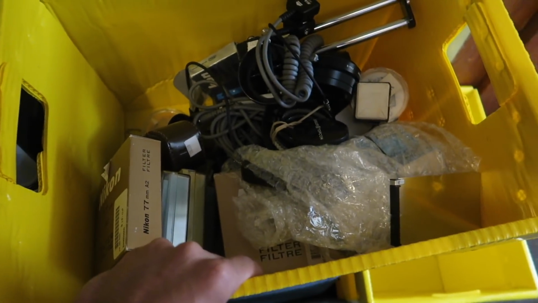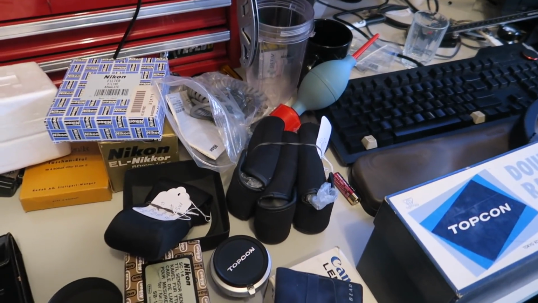Okay, well, let's look through the rest of this and see what else we have. Definitely more items that I need to complete the goal, but it's going to be fun to look through them.